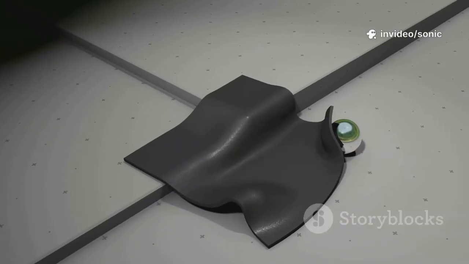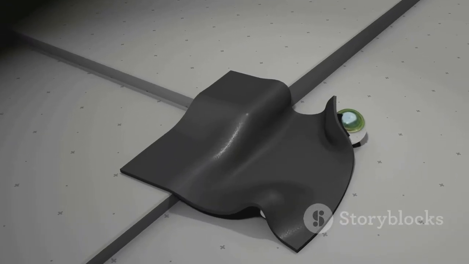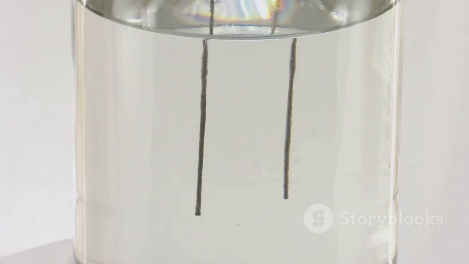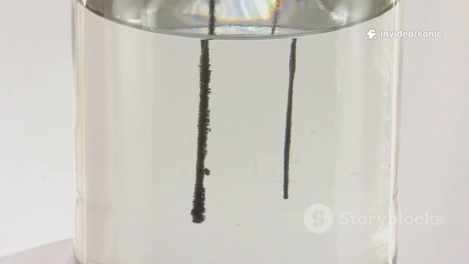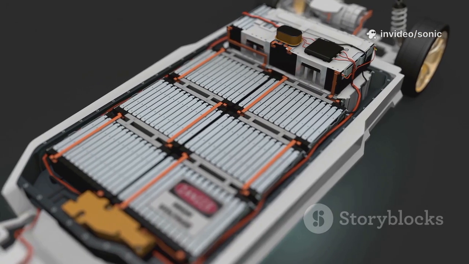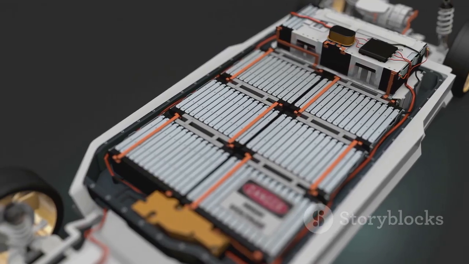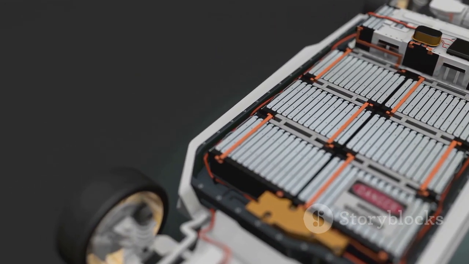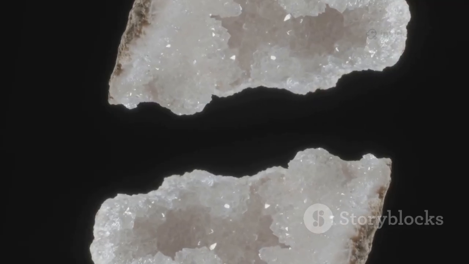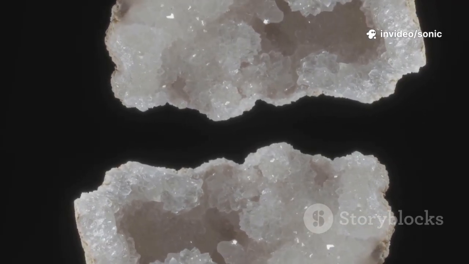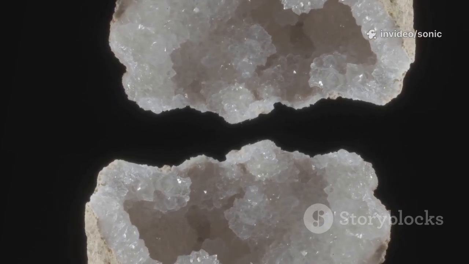Since each carbon atom is only bonded to 3 others, 1 valence electron per atom is left over. This delocalized electron is not locked in a bond and is free to move along the layer. This sea of mobile electrons allows graphite to conduct electricity, making it useful for things like electrodes in batteries and electric motors. So, the same element, carbon, gives us both a perfect insulator and a useful conductor just by changing its bonding arrangement.